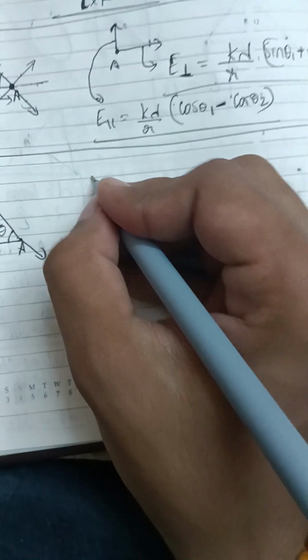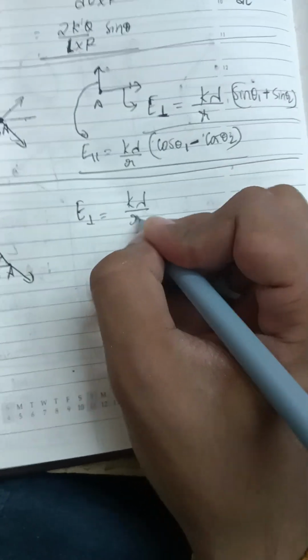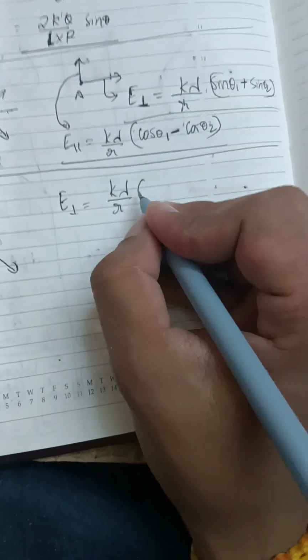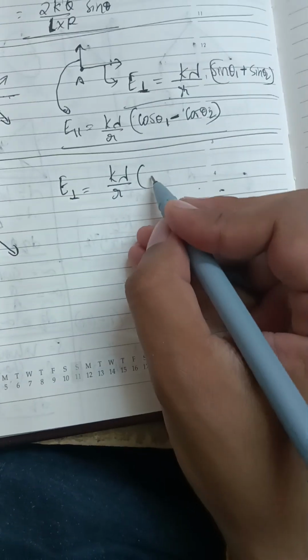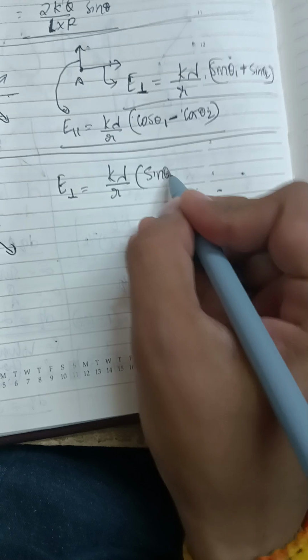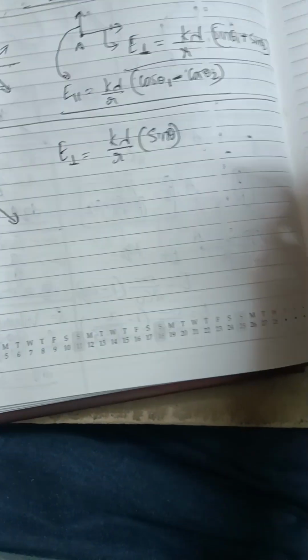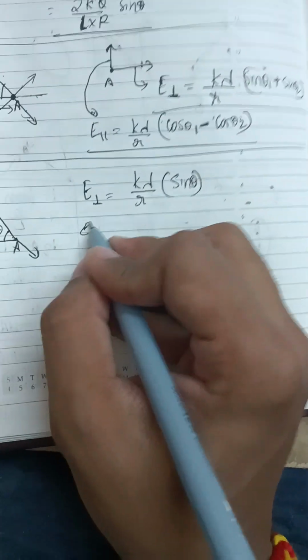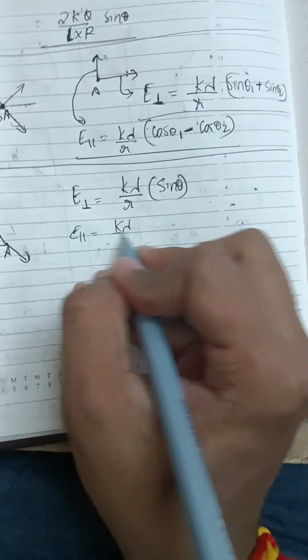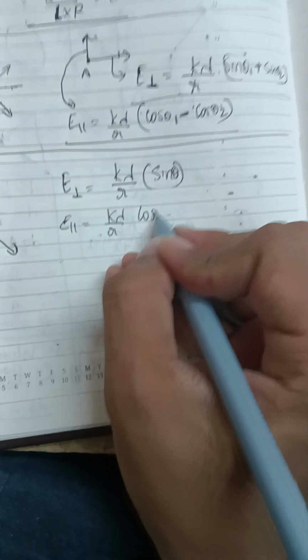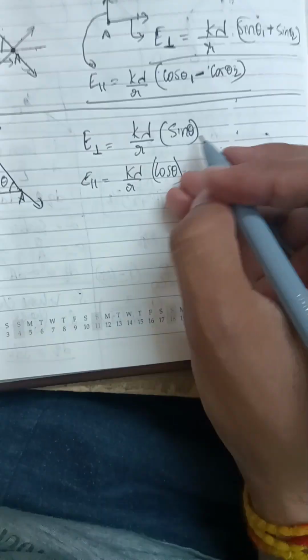So E perpendicular would be k lambda by r into sin theta, and the other theta is not available, so we'll just ignore it. Then E parallel would be k lambda by r cos theta. That's it. What if this is down? Nothing happens. You have to write sin theta and cos theta only.